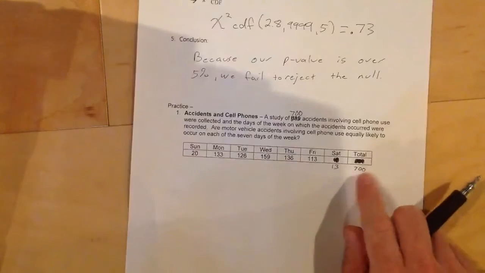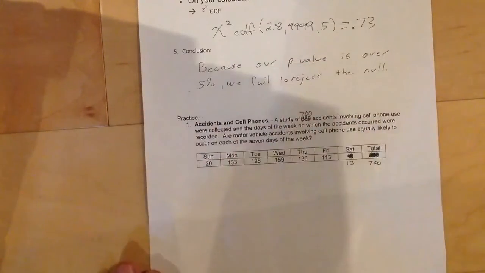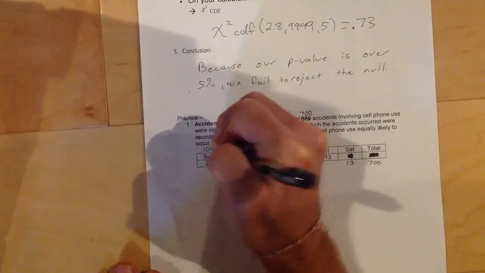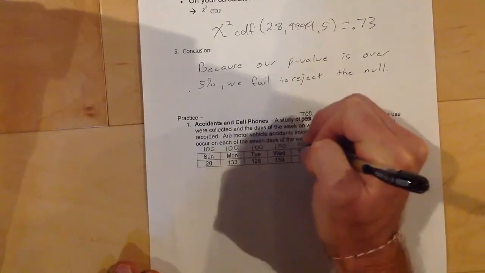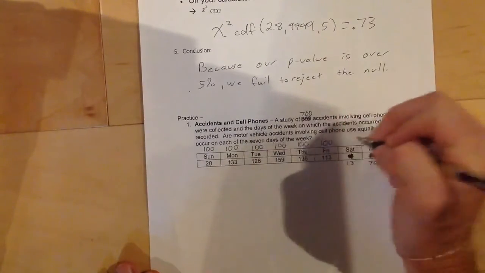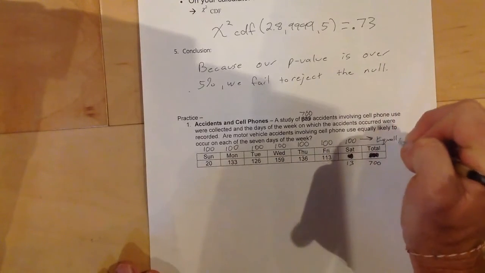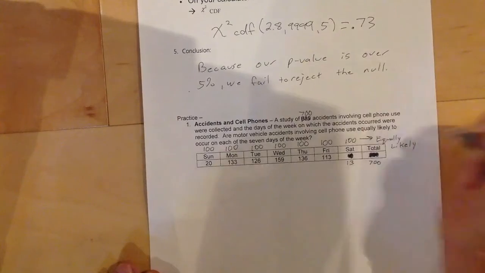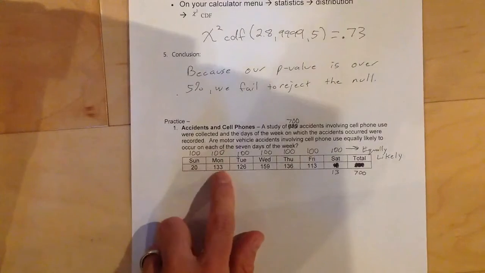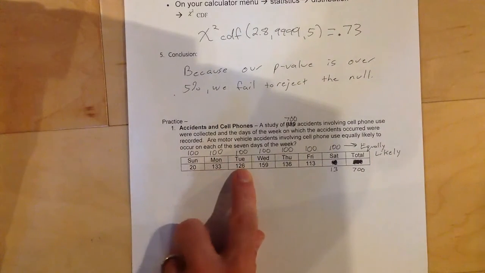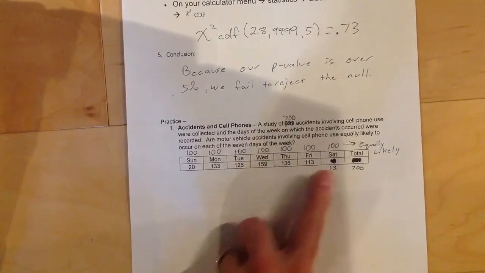So we're testing, are cell phone accidents equally likely on each day of the week? If there are 700 accidents in total, and the assumption is that they're equally likely, we would expect to see 100 on each day, if everything was equally likely. However, when we record the data, we don't see that. We see 20 on Sunday, 133 on Monday, 126 on Tuesday, 159 on Wednesday, 136 on Thursday, 113 on Friday, 13 on Saturday.